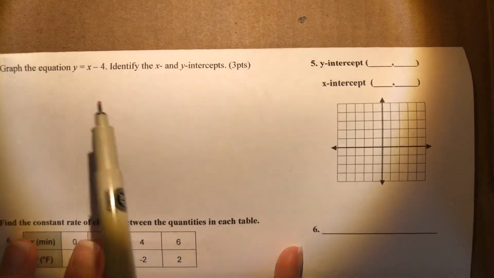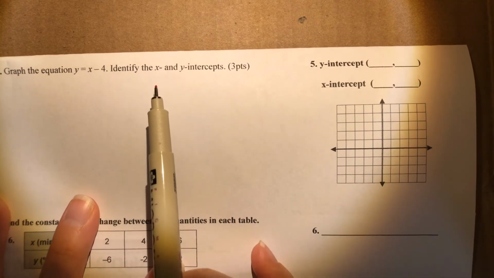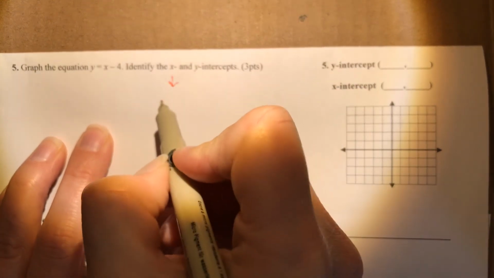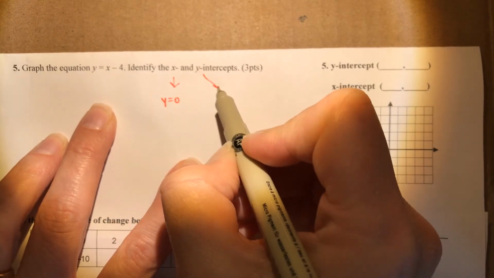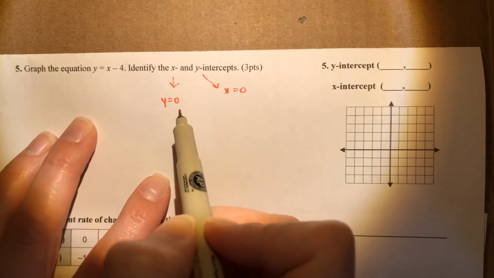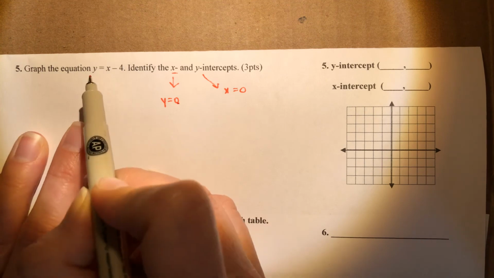Number 5, I'm going to fold down the paper a little bit so we can see it better. Number 5, it says graph the equation, this one right here, and I want you to use the y-intercept and the x-intercept. So if you guys can remember, the x-intercept is when y equals 0, and the y-intercept is when x equals 0. So to find the x-intercept, take and plug 0 in for y.